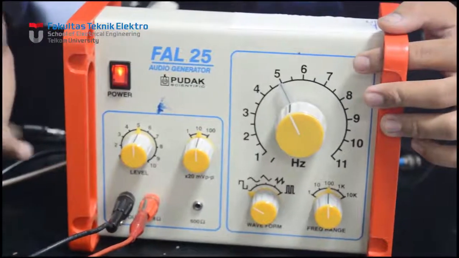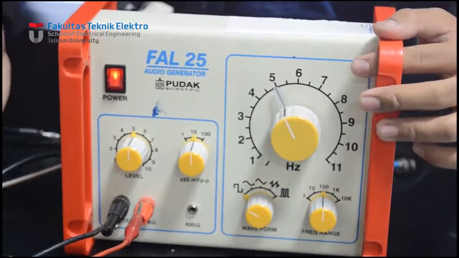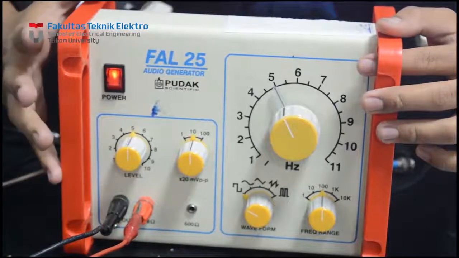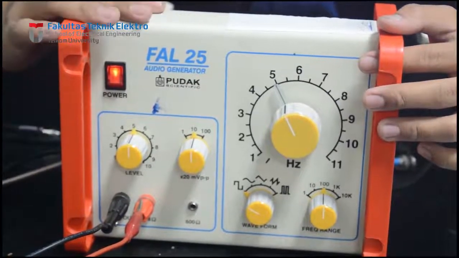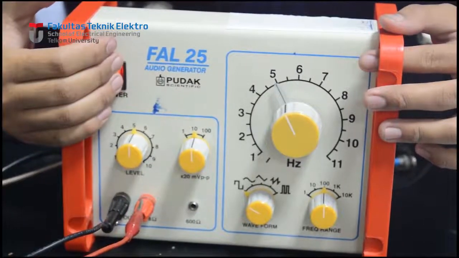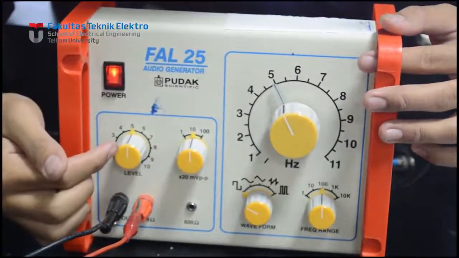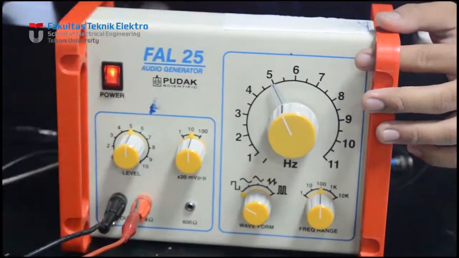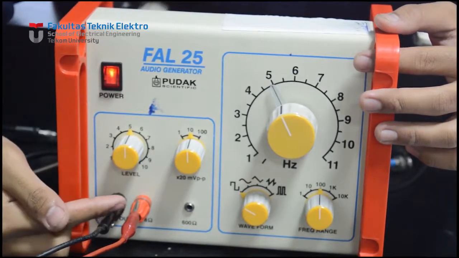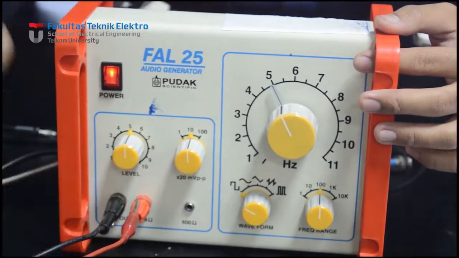Experiment 1. We will get data from experiment 1. We set the amplitude and frequency on the oscillator. First, we count the amplitude. 5 multiplied by 10 multiplied by 20 mVpp.